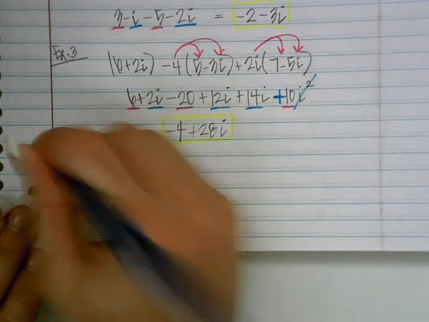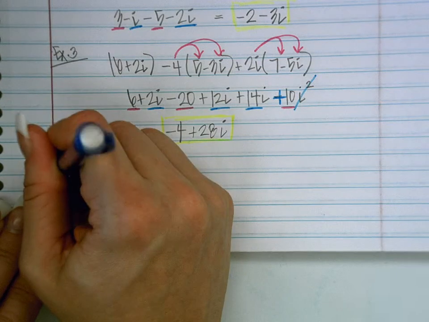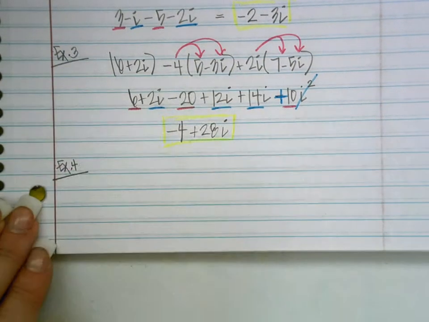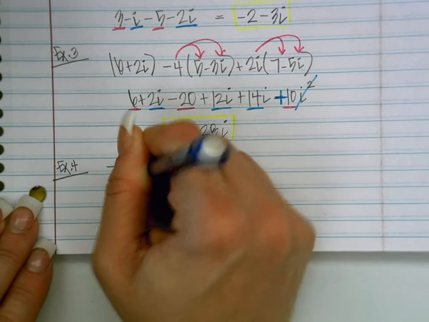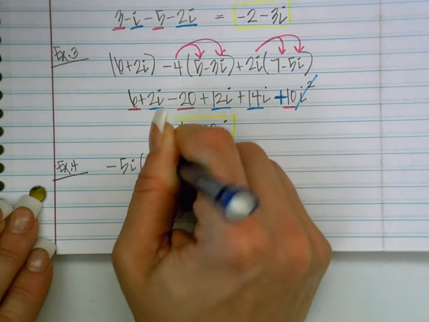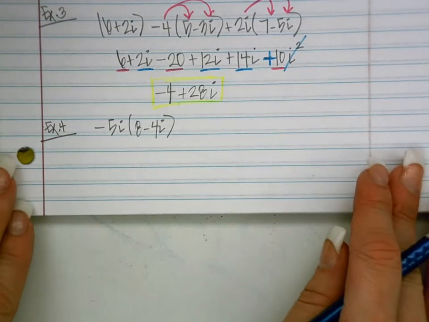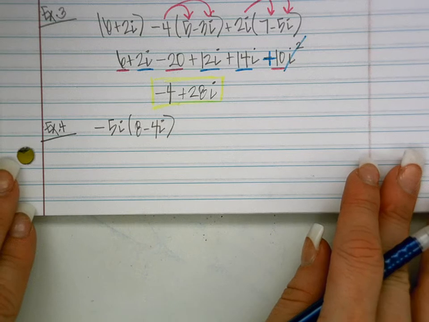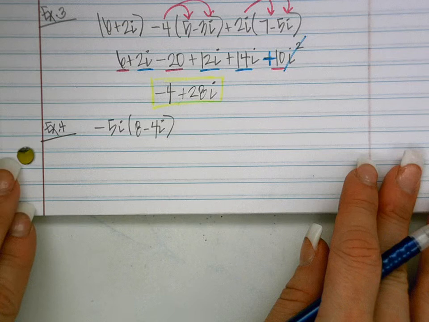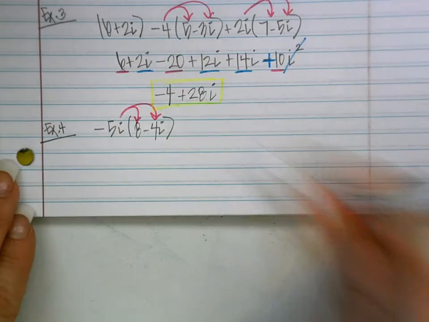Okay, now, we've done some addition, some subtraction, a little bit of both. Now let's move on to multiplication. How about if I ask you to simplify 5i times 8 minus 4i? This one's essentially just distributing, so multiply across.